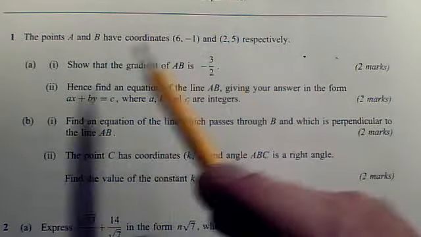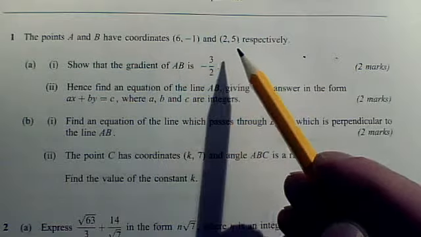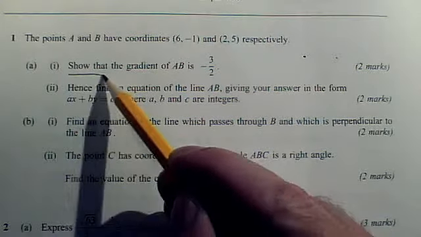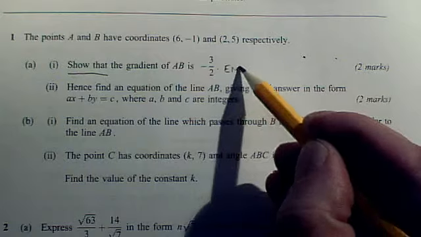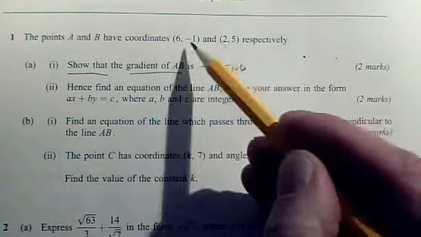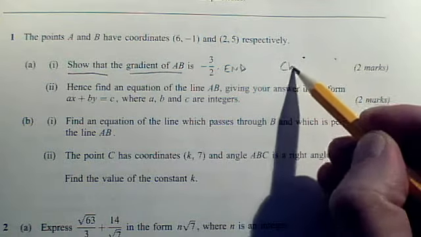Okay, here's a question where we're starting with points A and B and we've got their coordinates. First part is a "show that" question. That means this is going to be our end point. We've got to get the gradient of AB. We've got 2 points. This is a standard method from chapter 3.